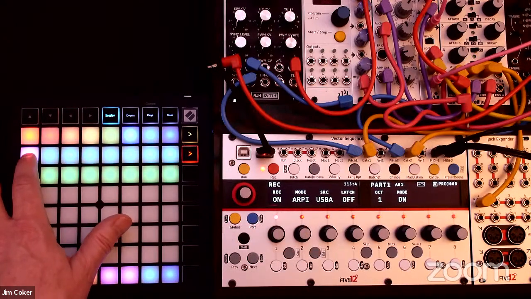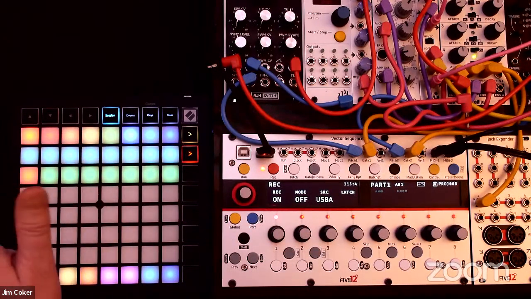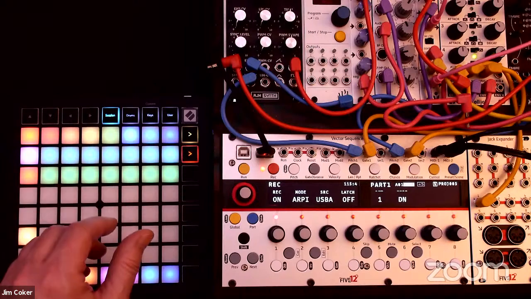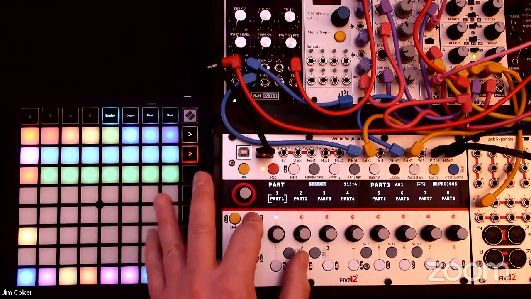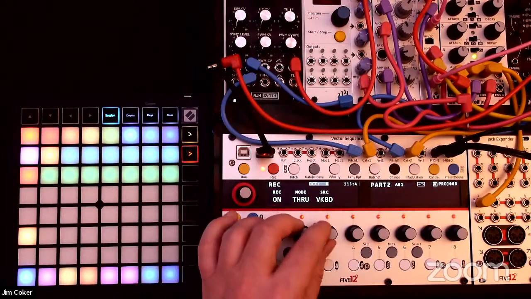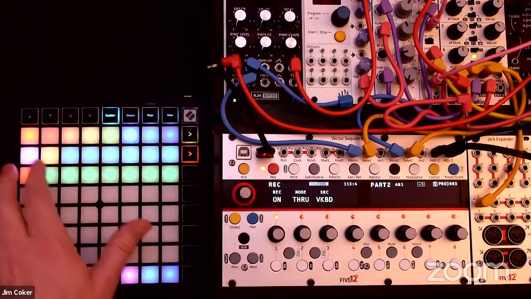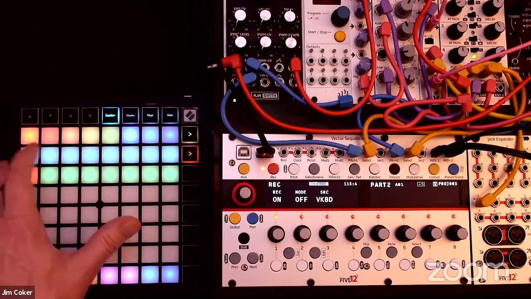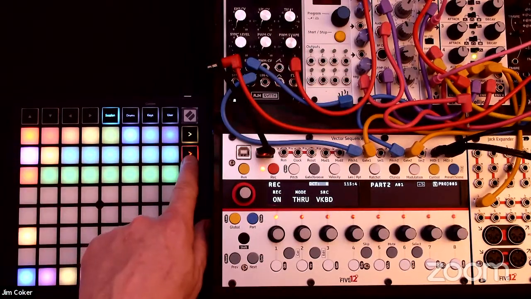And I can, on the Launchpad, if I push this, it changes the mode to off and then back on. So that means that if I've got part 2 and say through mode, on the Launchpad I can quickly enable and disable them independently. And then this button over on the right is for the global on and off.